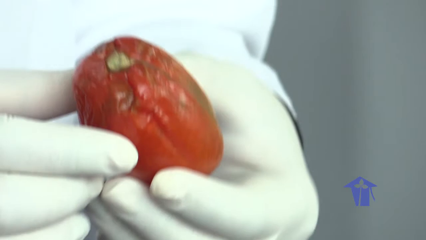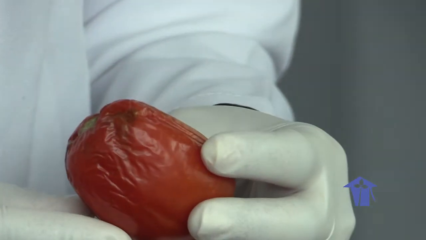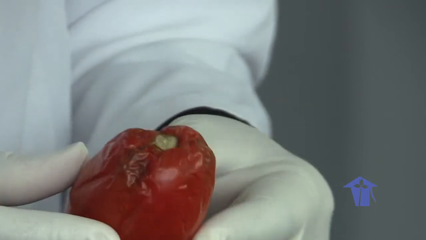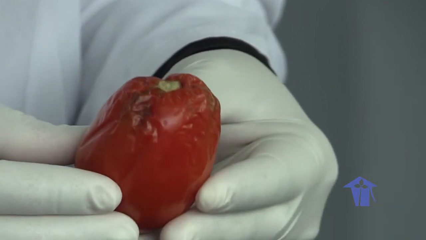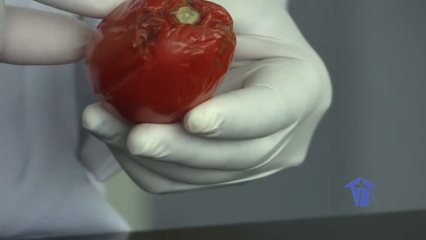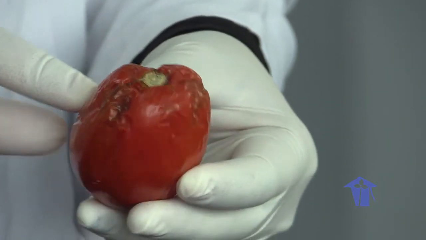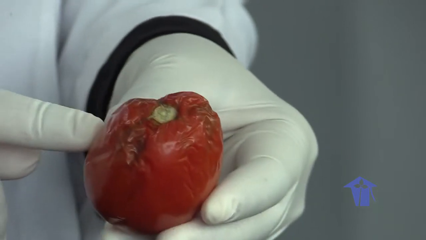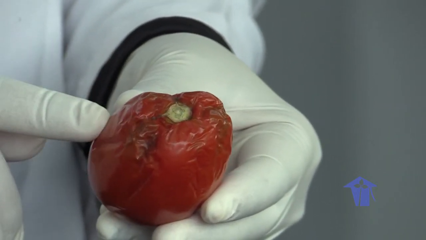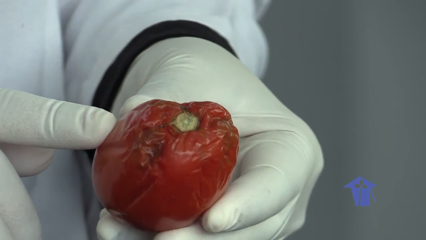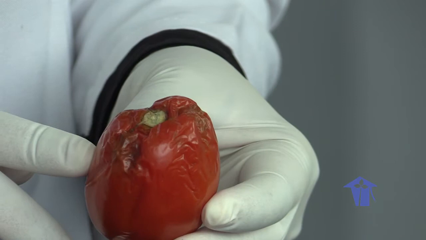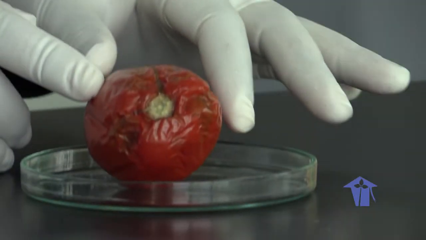For this lab, we will be looking at tomato disease. You can see clearly there are various signs and symptoms of disease present on this organism, this tomato fruit. The surface of the tomato has already been surface sterilized using distilled water. From this diseased organism, we are going to obtain an isolate, and we are going to do a quadrant streak to try to ensure we get a pure culture that will be used in the second part of this lab.